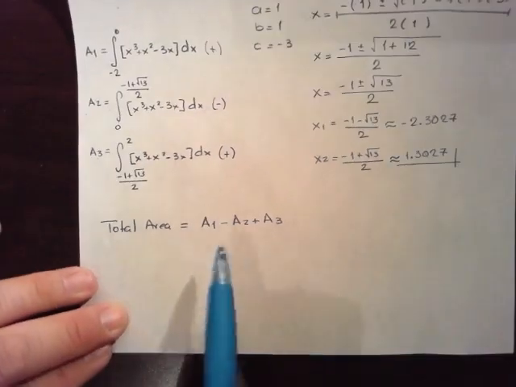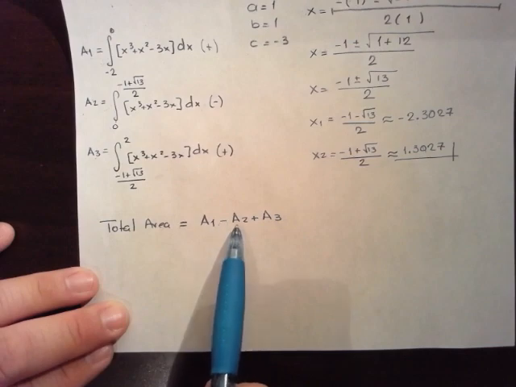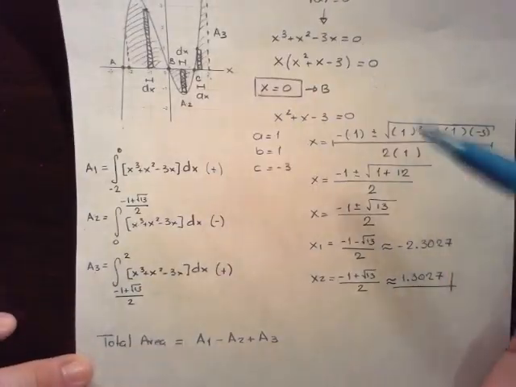Why is the total area going to be minus A2? Because remember that this one is going to be negative, and negative with negative is going to be positive. Alright? So this is the procedure to calculate it.